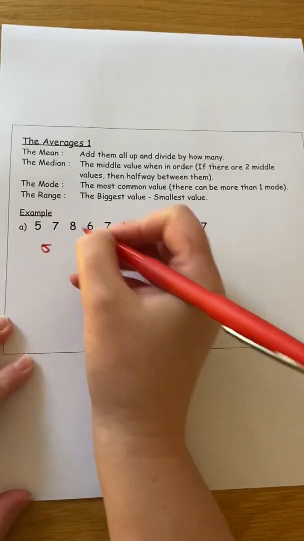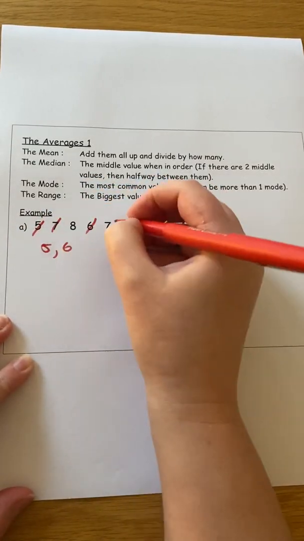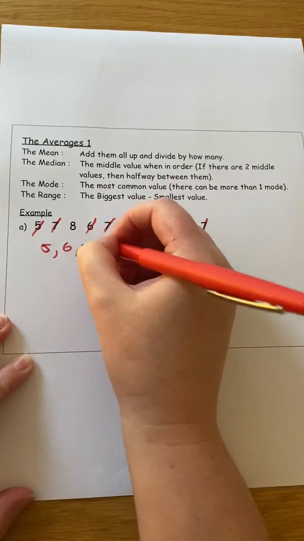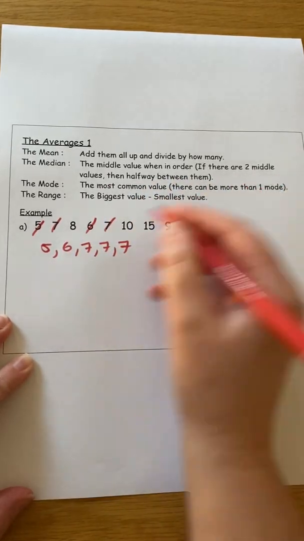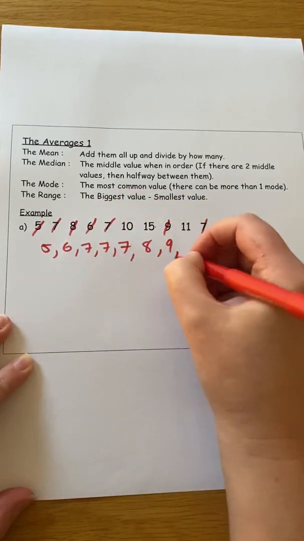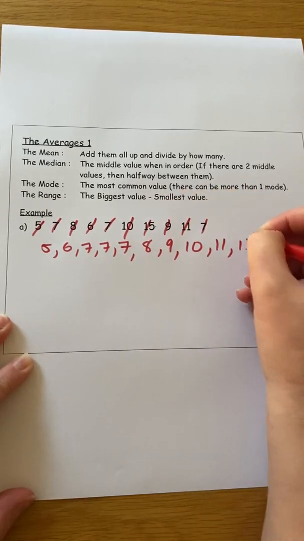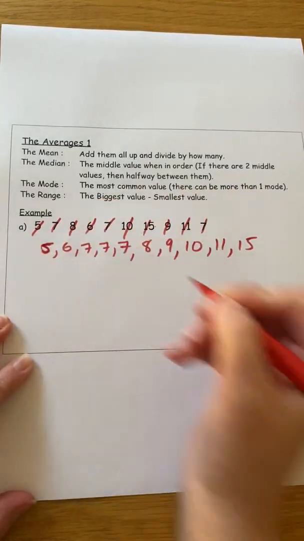So start with the smallest, that's 5. Then you've got a 6. Then I've got 3 7s: 1, 2, 3. Then I've got an 8, a 9, a 10, an 11, and then a 15 to finish, okay? Now putting them in order is going to help us with a couple of questions.